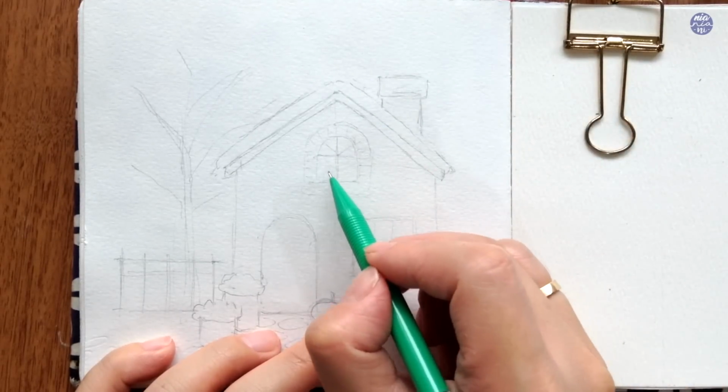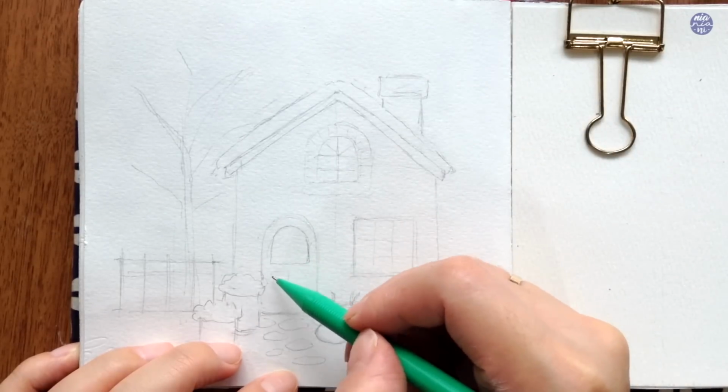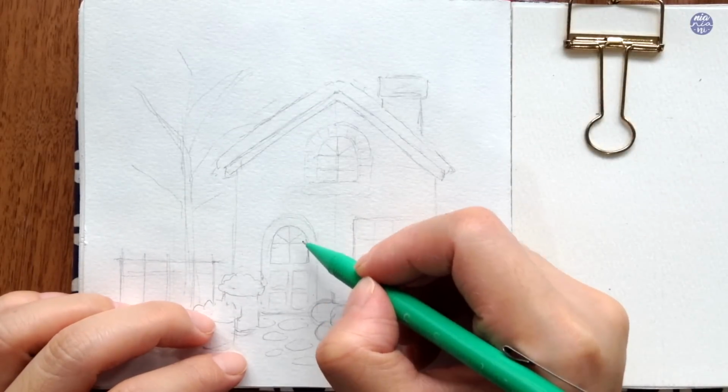Anyway, going back to the sketching portion of this, I'm going to add on the details like the window frames and also the panels on the door. I haven't really figured out what I'm going to do, but I just want to indicate it at this point and figure it out later as I paint.